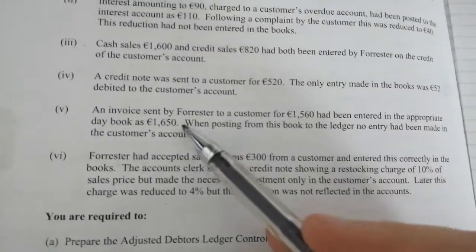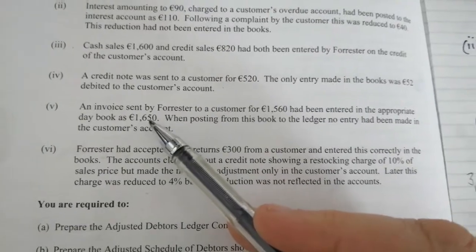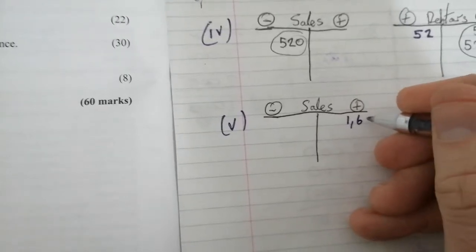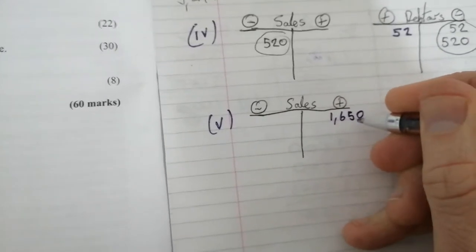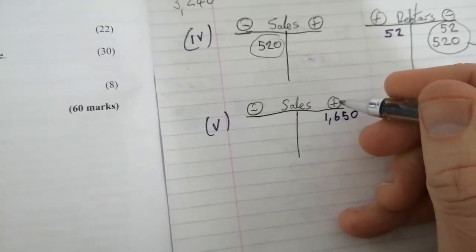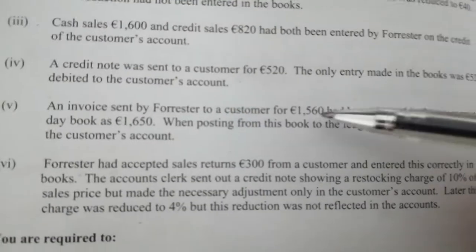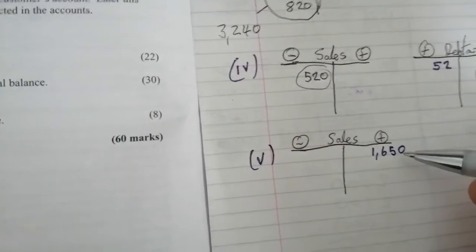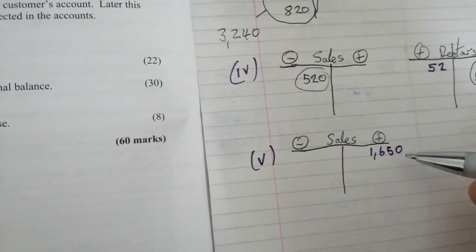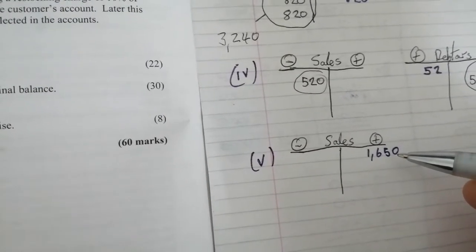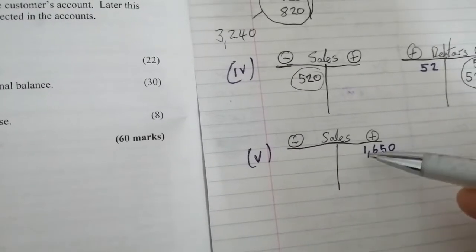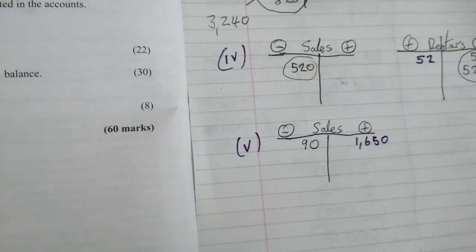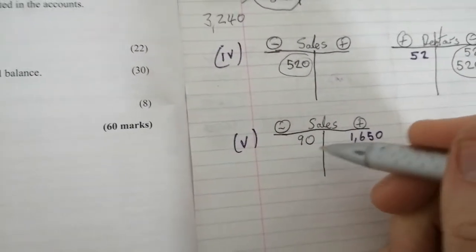So what did they put in? We'll assume they took the figure that was put in correctly into the sales day book, this 1650, and then they put it into the sales account in the general ledger, 1650. We know that's wrong. We know it should have been a plus because there were sales, but it shouldn't have been a plus 1650. It should only have been a plus 1560. So we must reduce this amount down to 1560. Now the difference between 1650 and 1560 is 90 euros. So we want to bring this down by 90 euros, so we're going to put 90 euros on the minus side here. Okay, and that should fix it. That should bring it down to the amount we want.